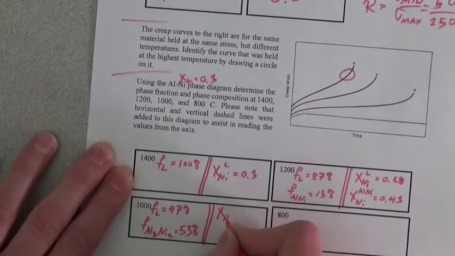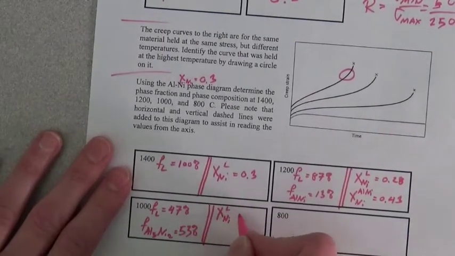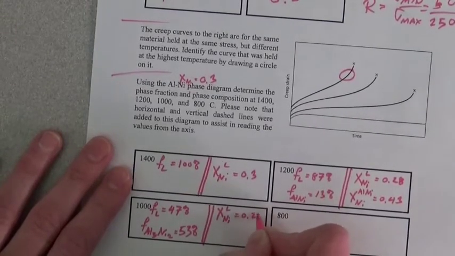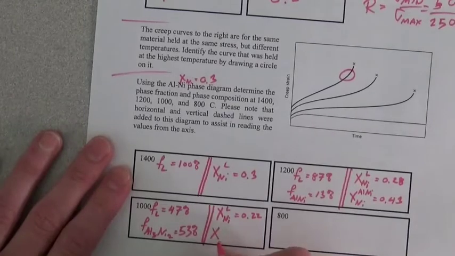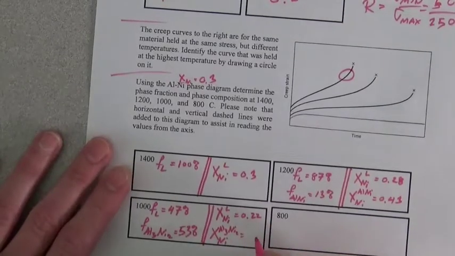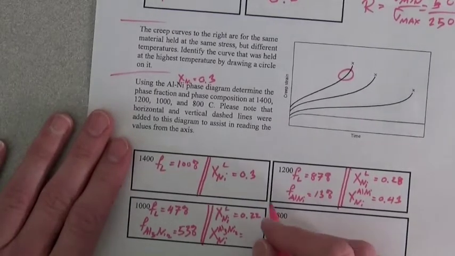The nickel composition of the liquid is equal to 0.22 mole fraction, and the nickel composition of the Al3Ni2 is equal to, what I call it, 0.37.